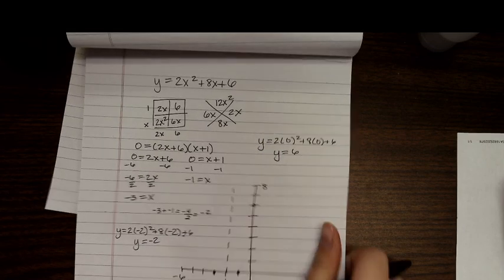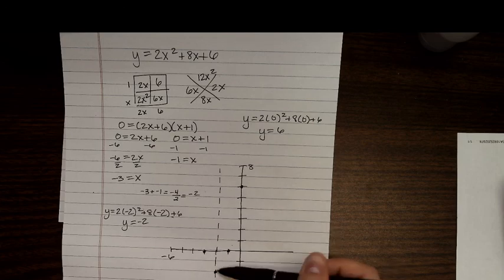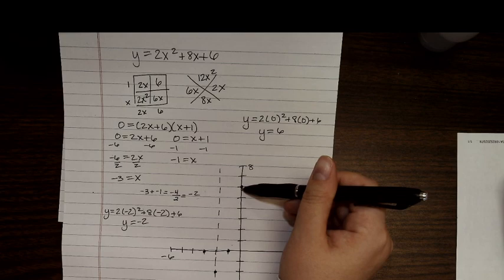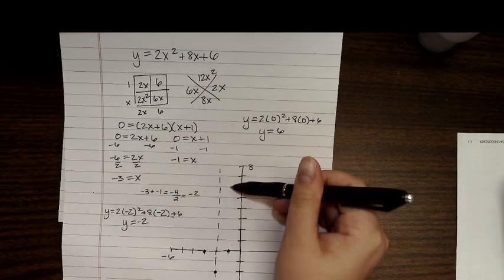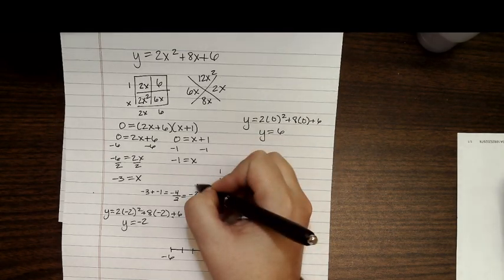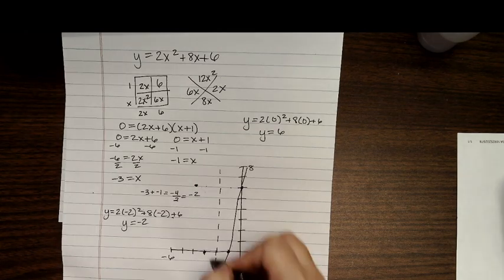So that means on our line of symmetry, our y-value is at -2. And since we drew in our line of symmetry, we should make sure everything is reflected. So I've got to reflect this y-intercept across. So here's 1, 2, 1, 2. And then we can draw our sketch.